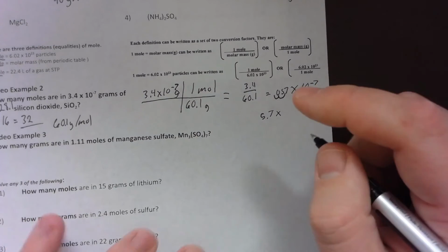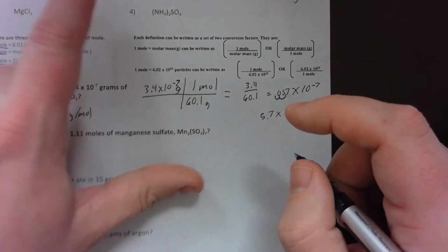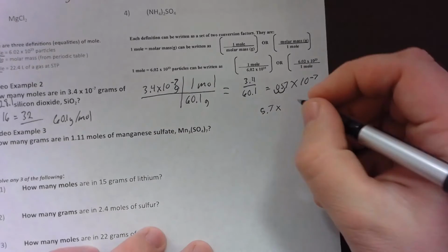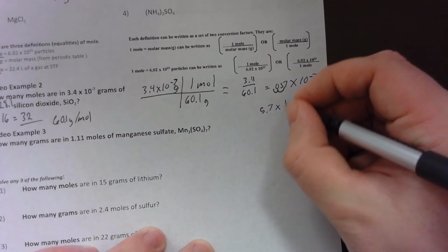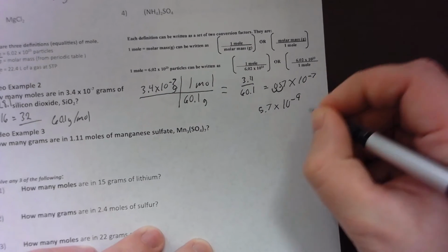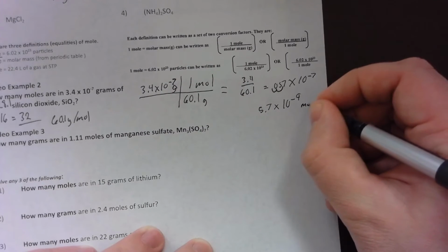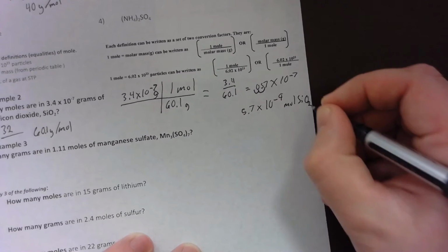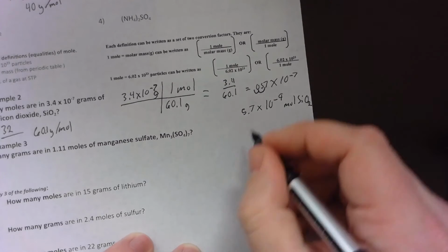Remember, if I move from the left to the right, I have to take away 10, so that makes it a 10 to the negative 9th. And that's going to be moles of SiO2. Okay? And this is my answer.